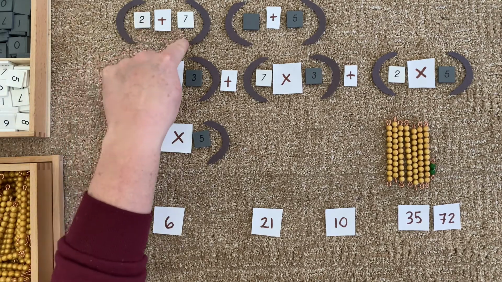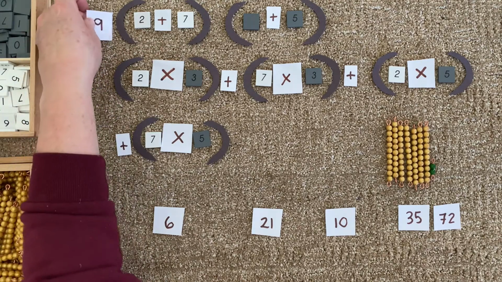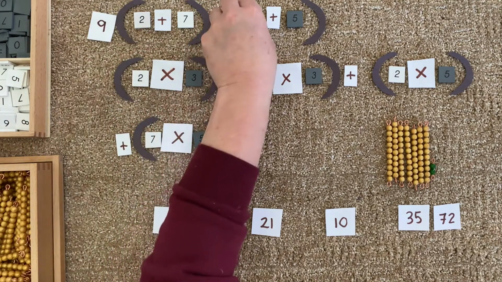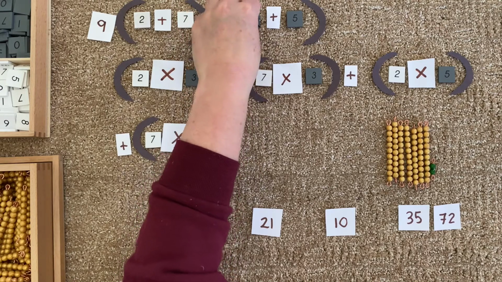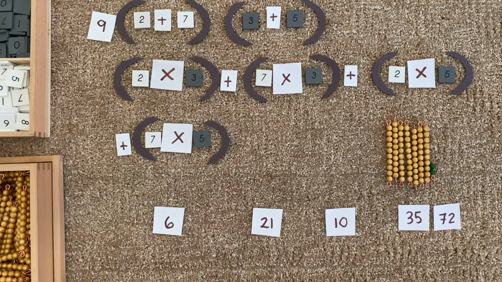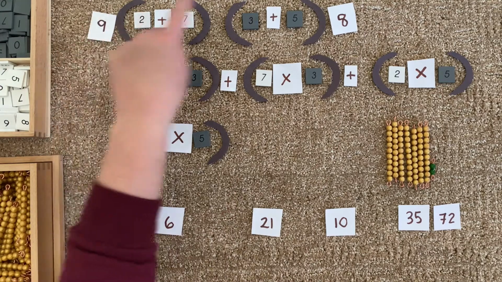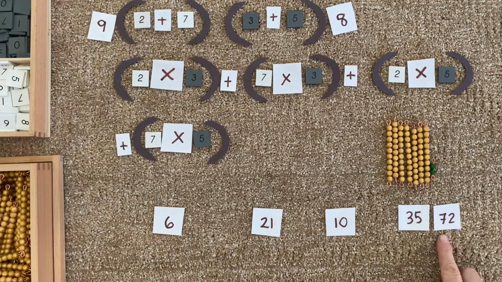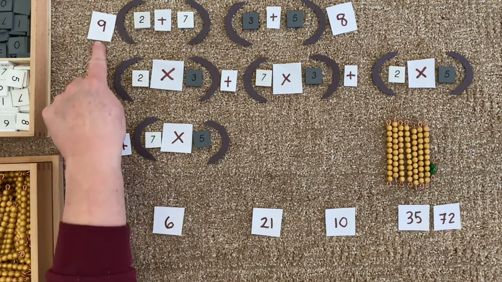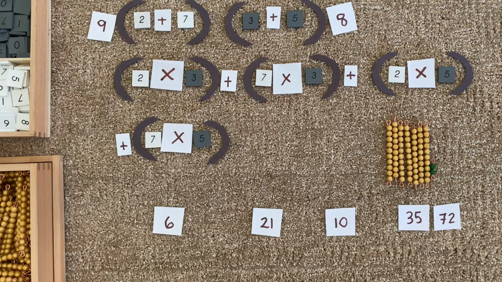What's 2 plus 7? 9. Let's turn this over. And what's 3 plus 5? 8. What's 9 times 8? 72. And you're welcome to check that on your multiplication board as well.